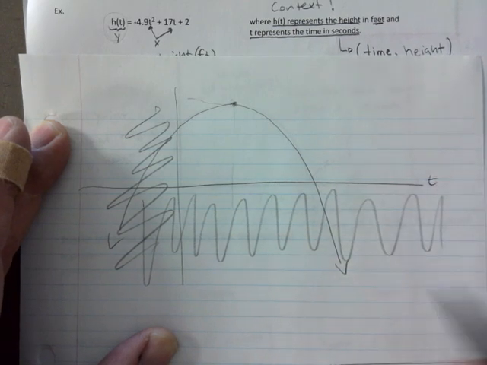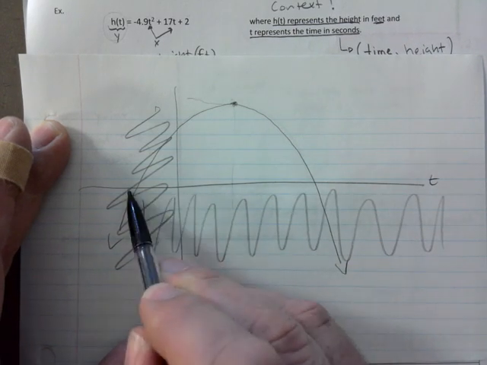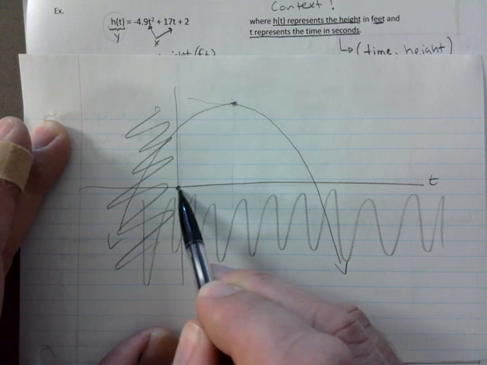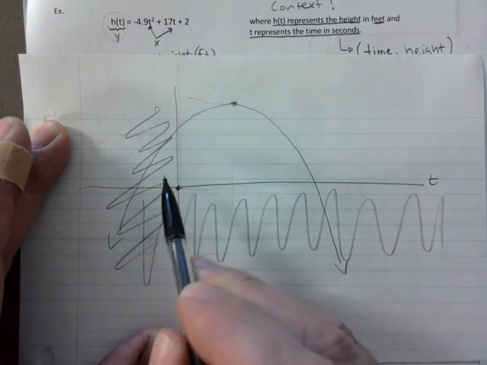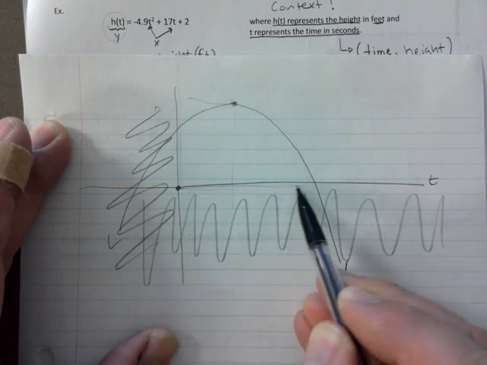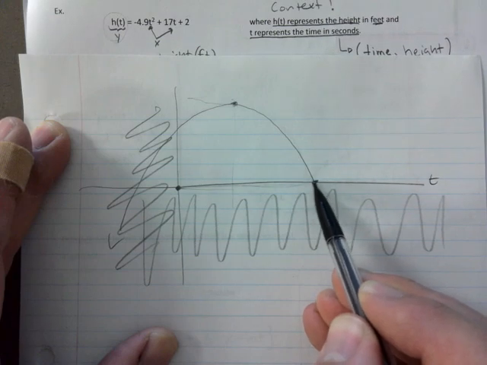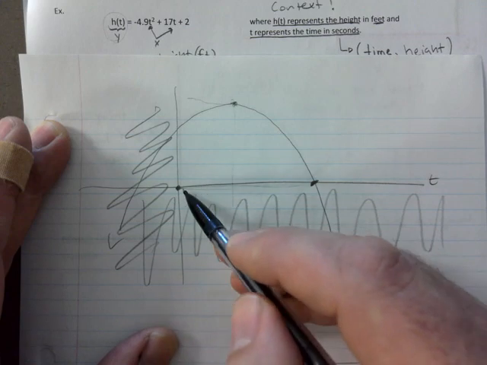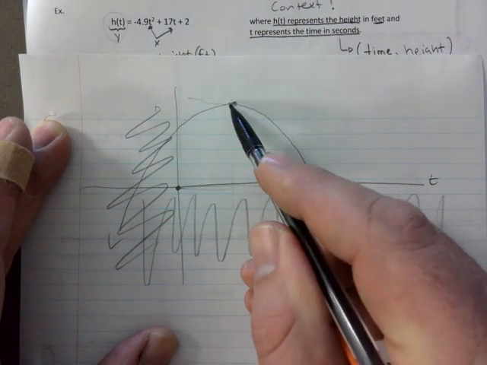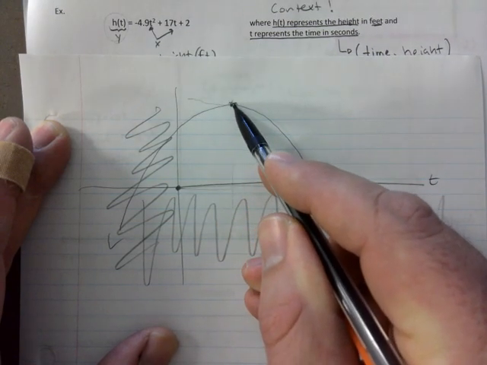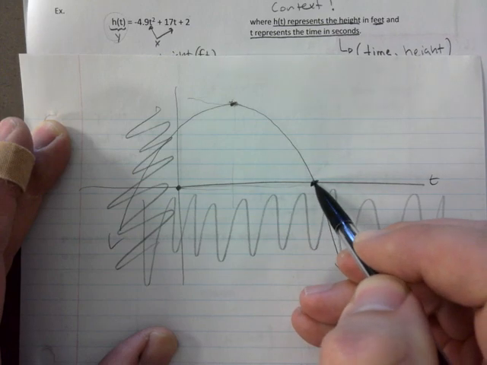If this is time, I can't have negative time. We start at 0, so it's only from here to here within the context, when that object lands. Somebody kicks the ball, it goes up, reaches the high point, which is our vertex, then it lands at some point.